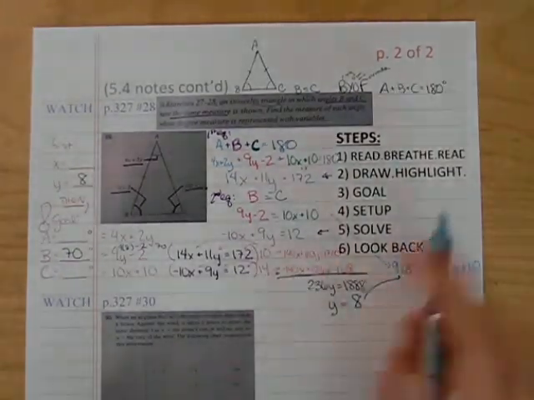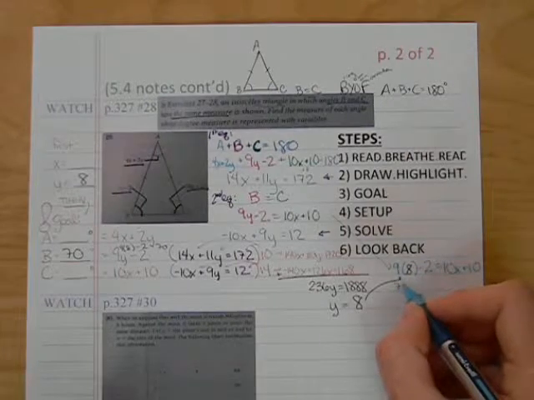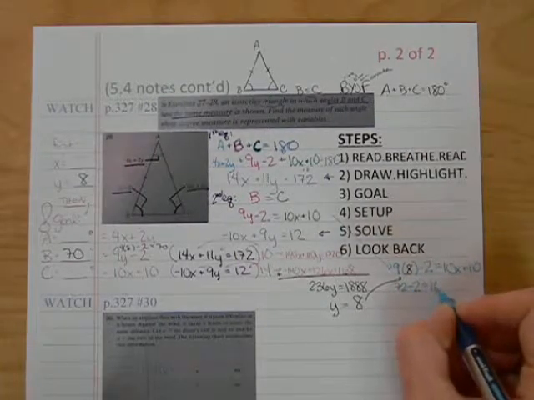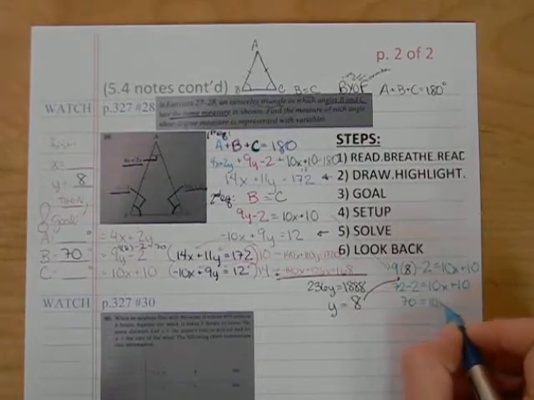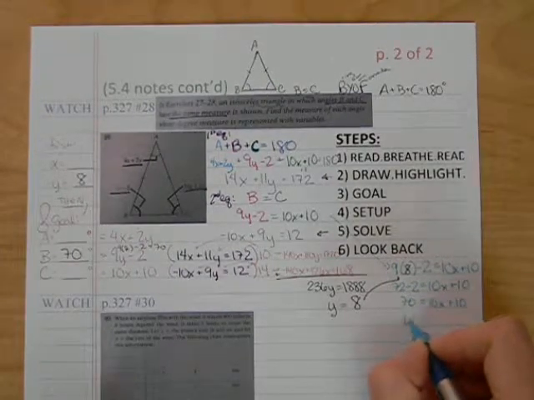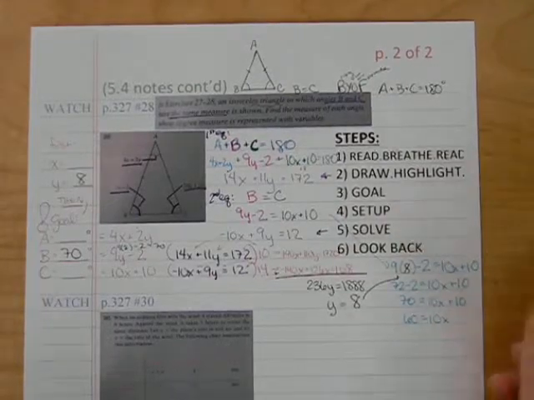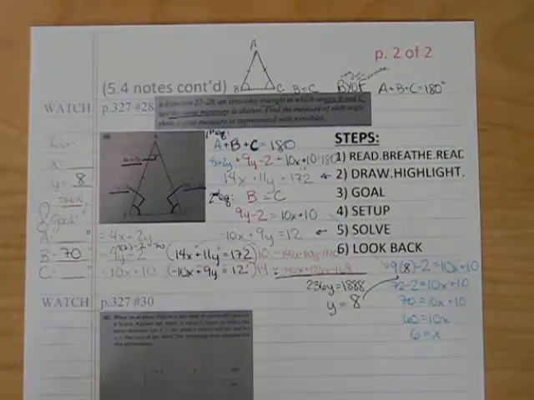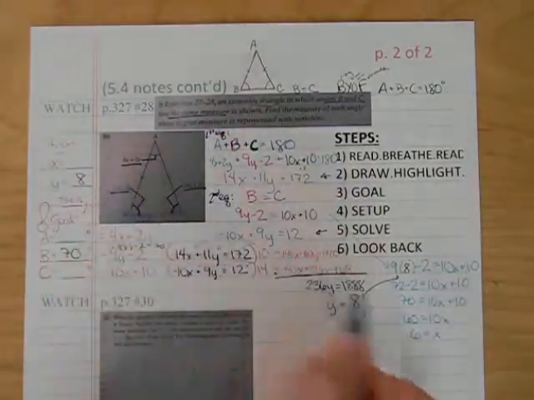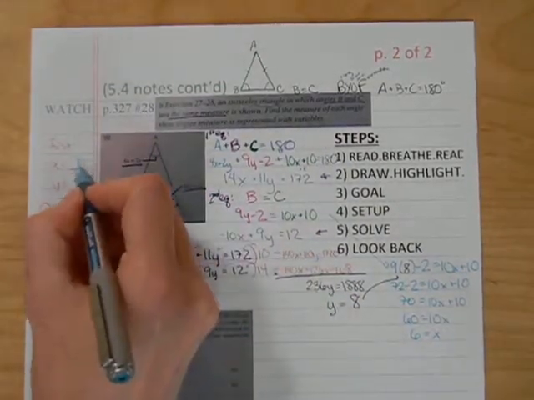I left a workspace for my y, so I could plug it in right there. Instead of y, putting 8. And that's going to give me 72 minus 2 is equal to 10x plus 10. That gives me 70 is equal to 10x plus 10. Subtract 10 from both sides, I get 60 equals 10x. And then that gives me x is equal to 6. And I'm slowly encroaching on the other problem here, so I'm glad we came up with that when we did. So our x value is now 6.